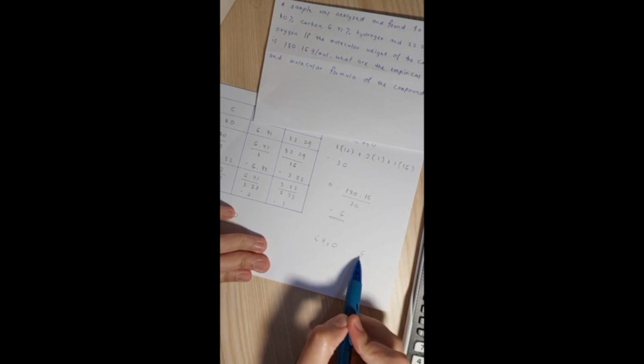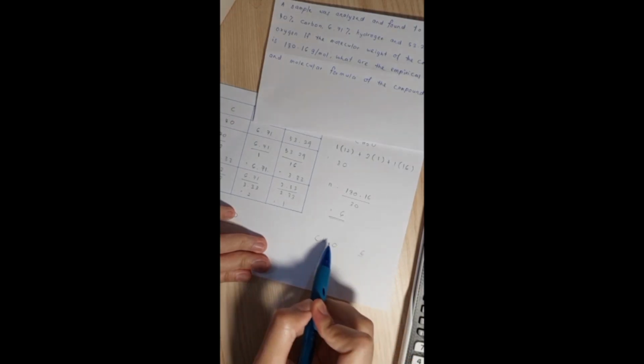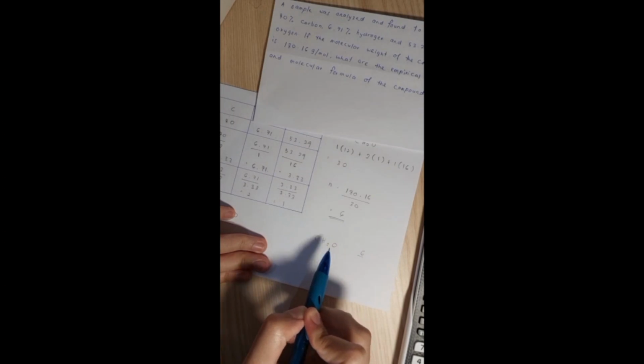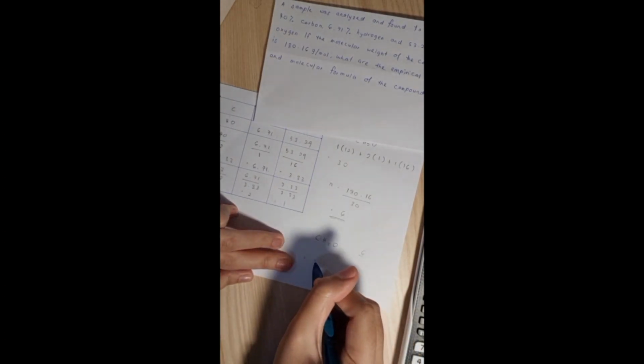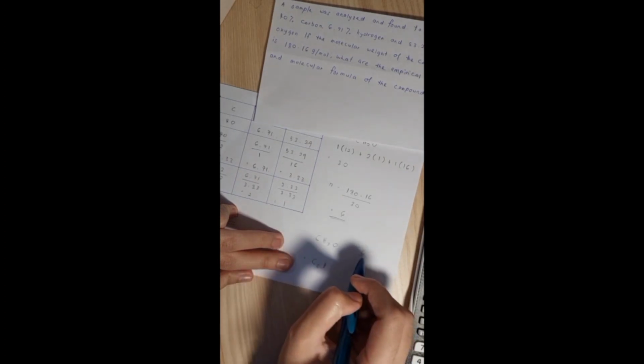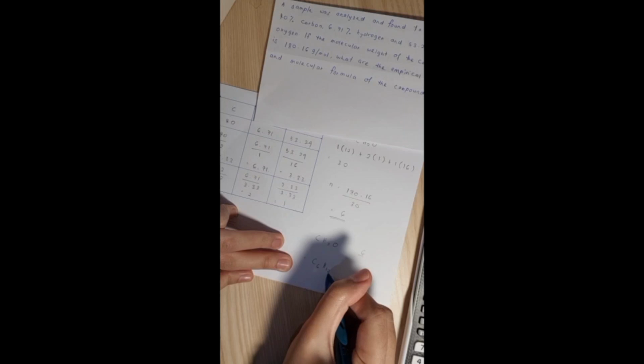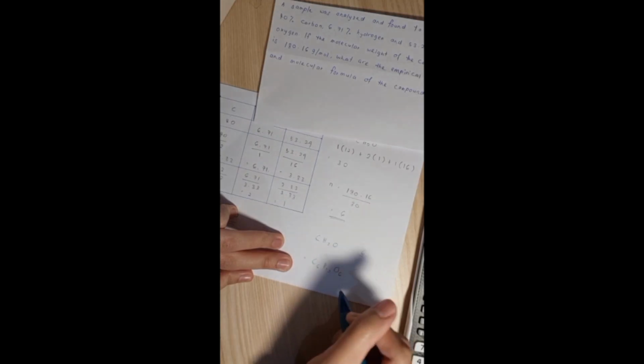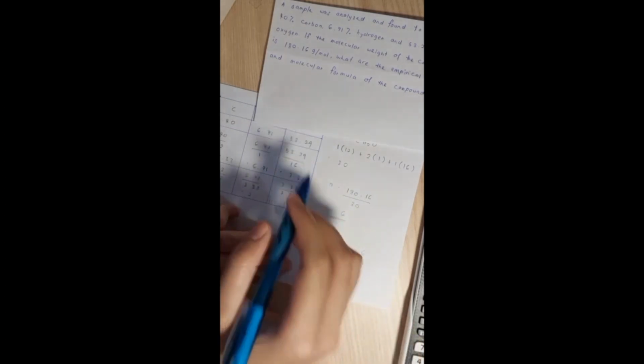So we must multiply 6 with all of the subscripts of this empirical formula. So it will be C6, H2 multiplied by 6 gives 12, and O6. So this is the molecular formula for this compound.